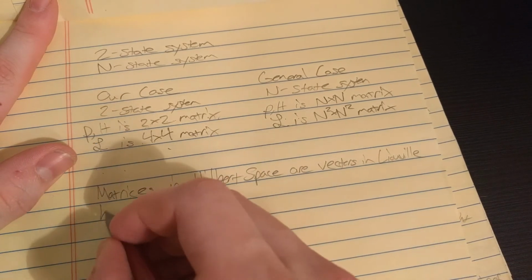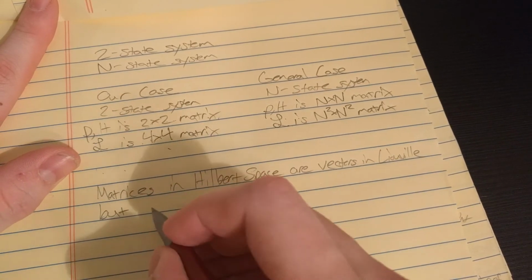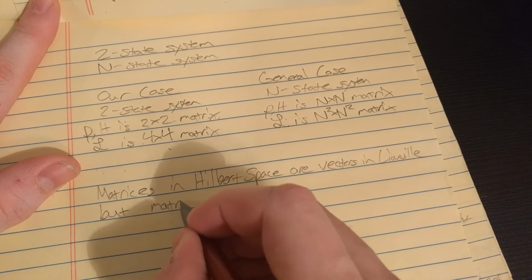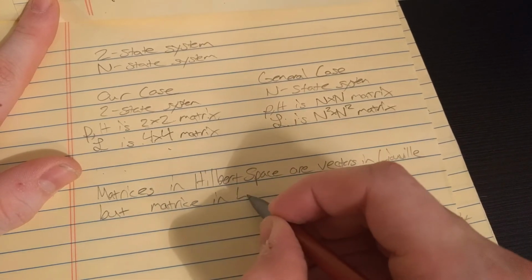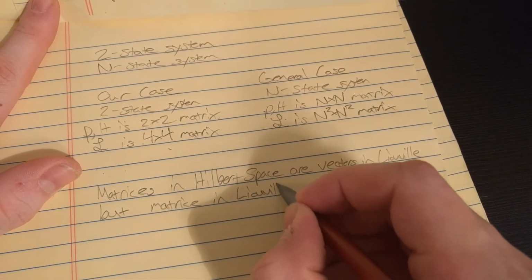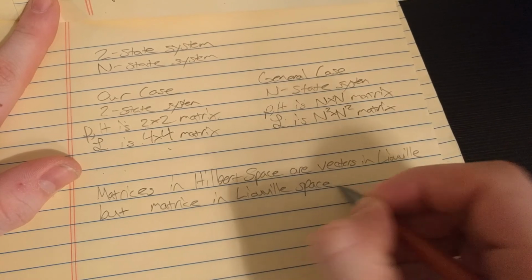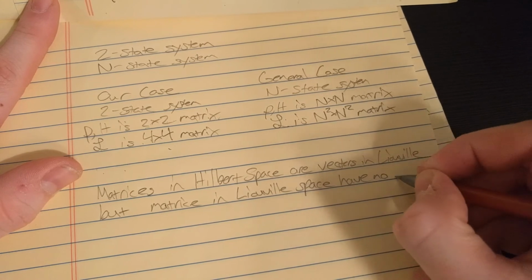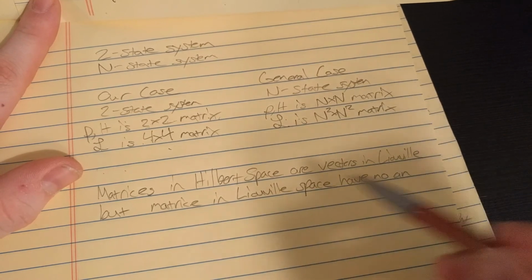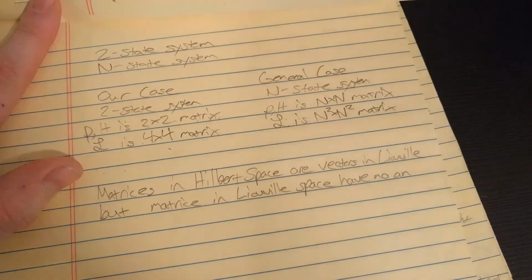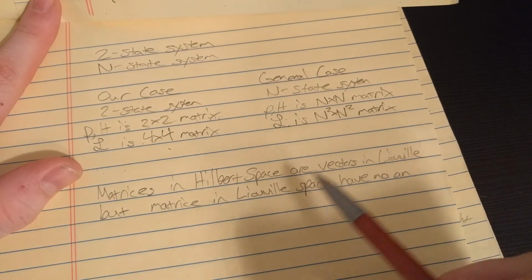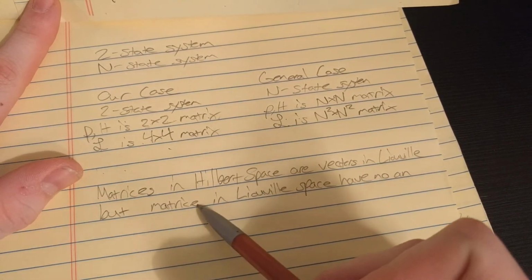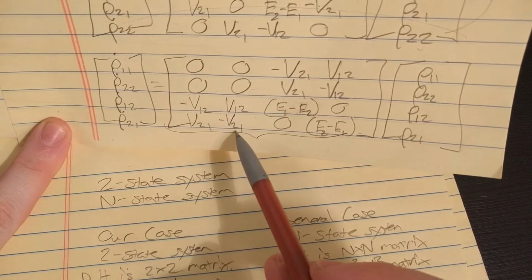But notice, matrices in Liouville space, they have no analog in Hilbert space. So if you go from Liouville space back to Hilbert space, well, you lose information that's contained in, for instance, this Liouville matrix.